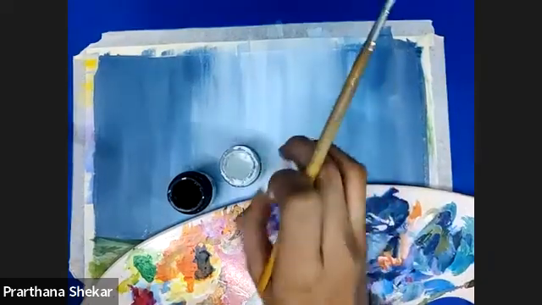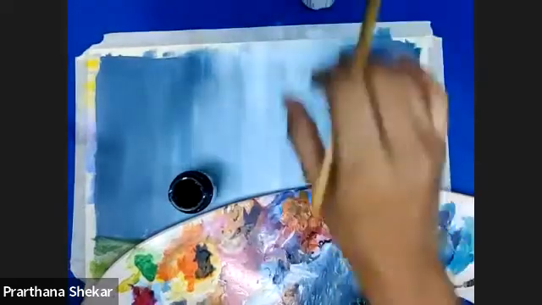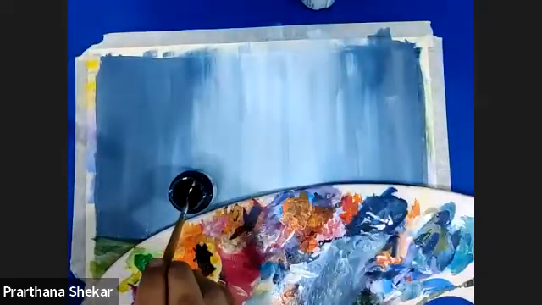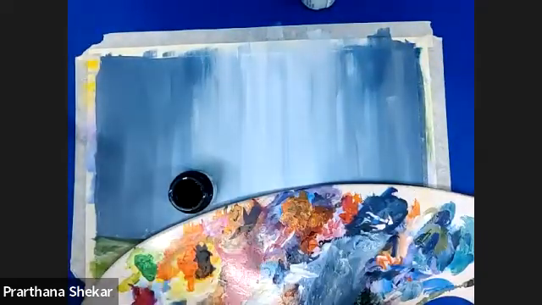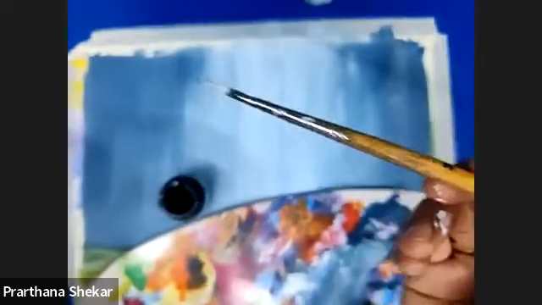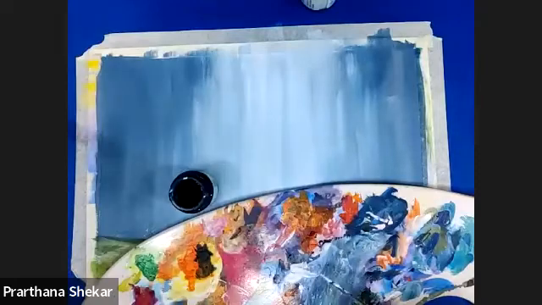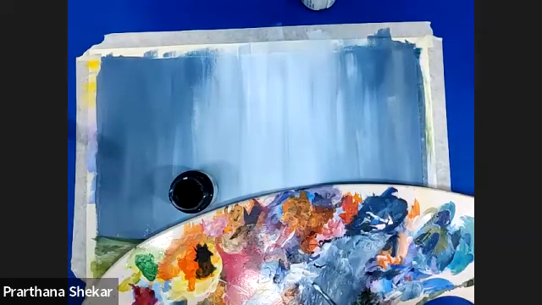Now black. First I'll start with a drop of black, just a point of black color. And now mix it until it becomes very light.